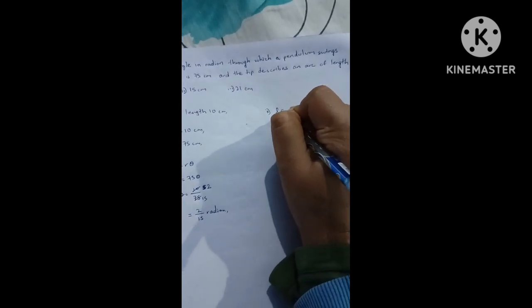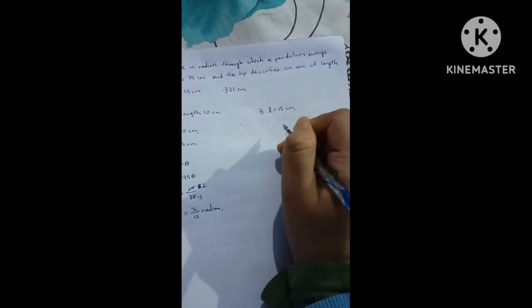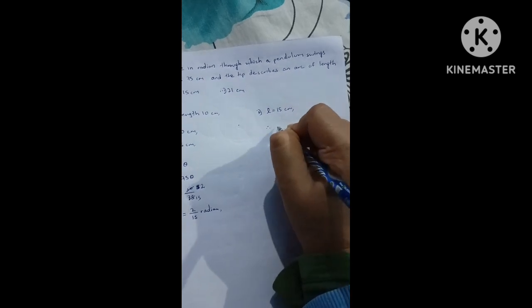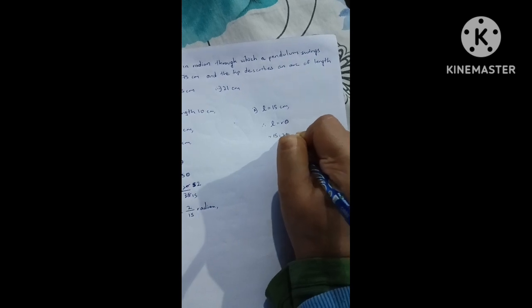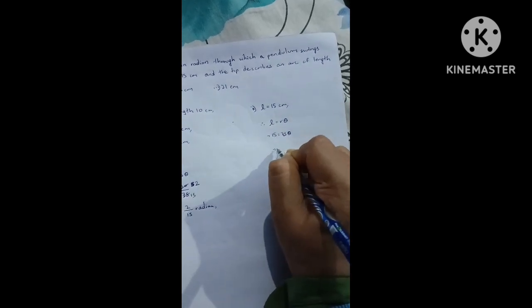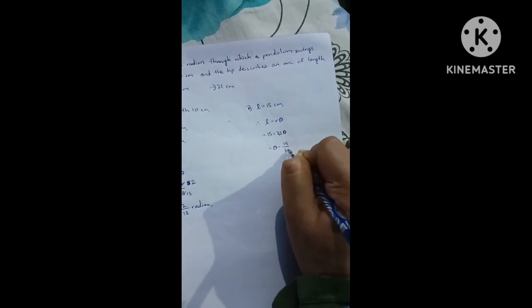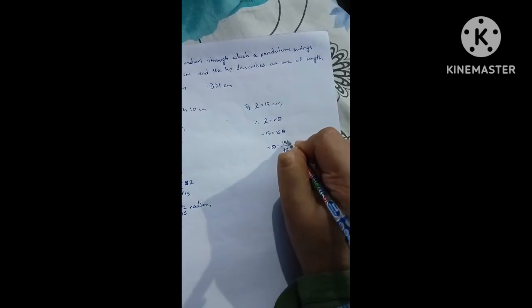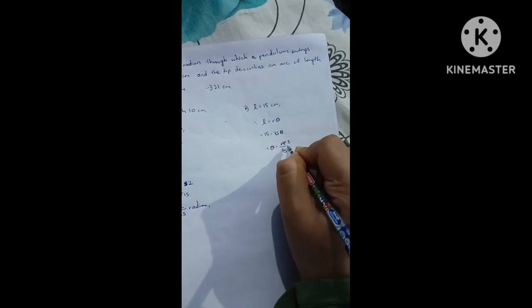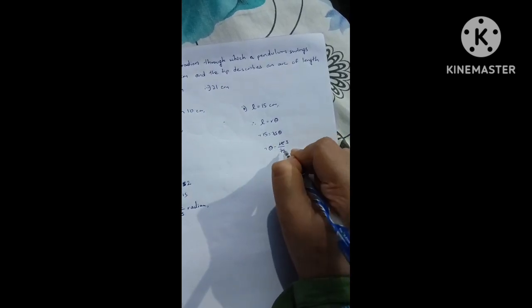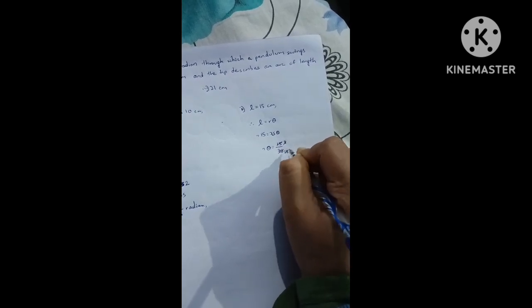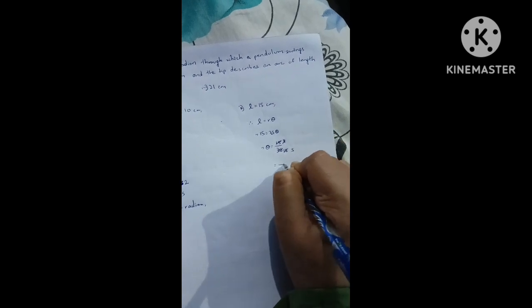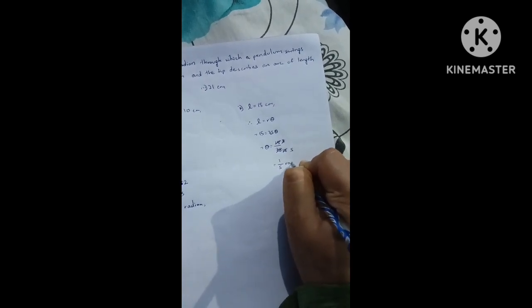Here L is equal to 15 centimeter. Therefore, by the formula L equals R times theta, we get 15 equal to 75 times theta. Therefore, theta is equal to 15 upon 75. Dividing both numerator and denominator by 15, we get 1 upon 5 radian.